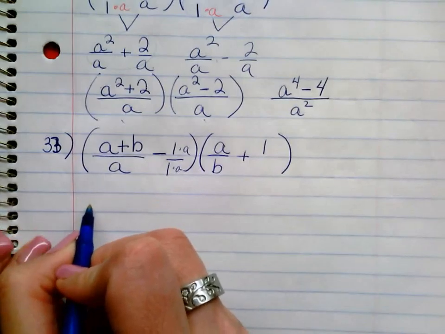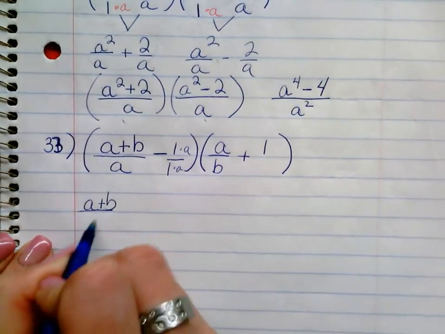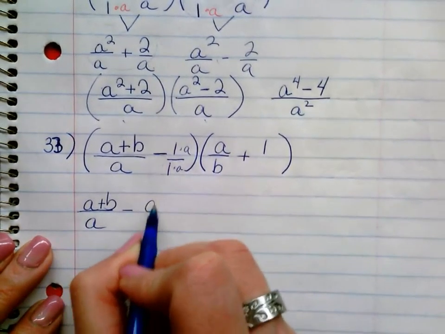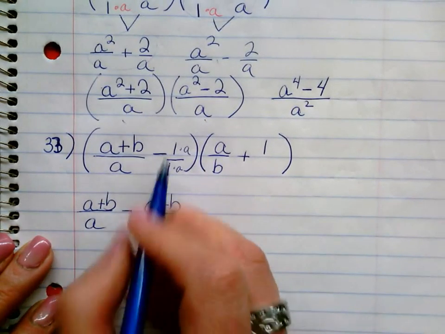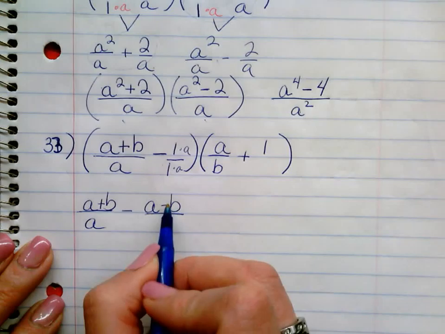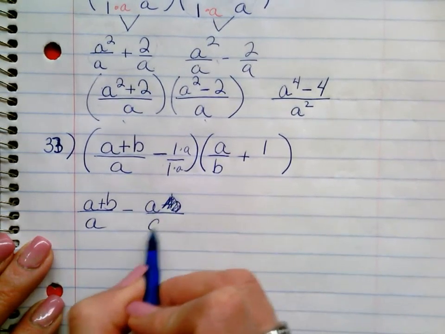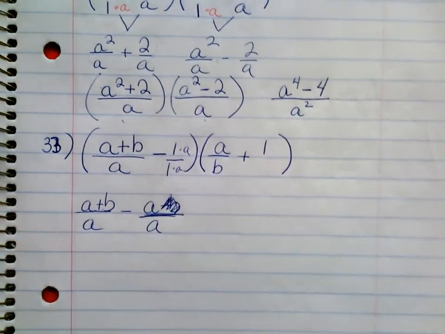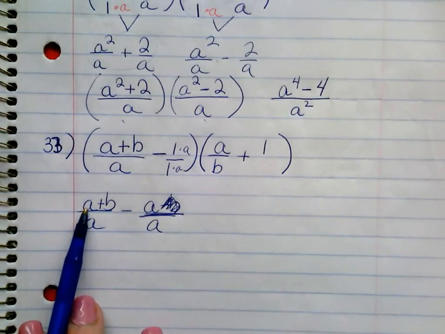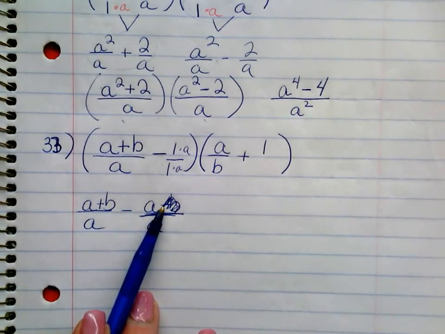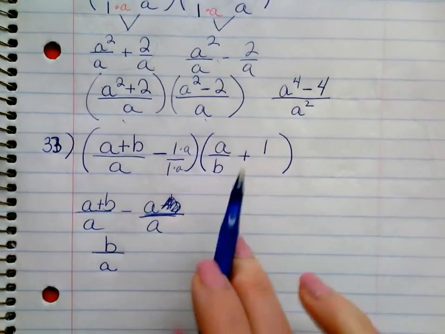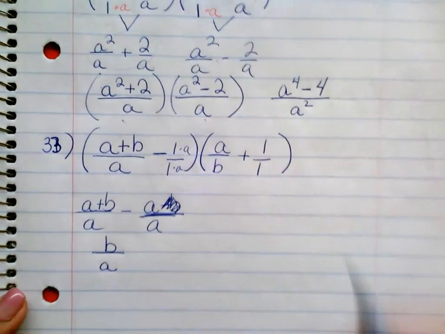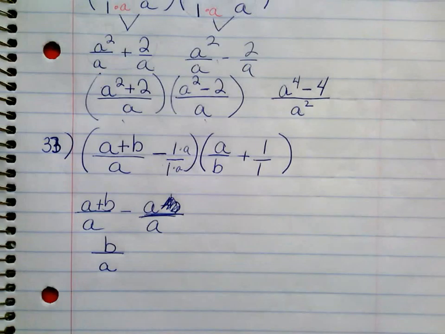You end up with a plus b over a minus b, a over a. Okay? What do you end up with here? A plus b minus a, b over a. Okay? Over here, common denominator is b, right?